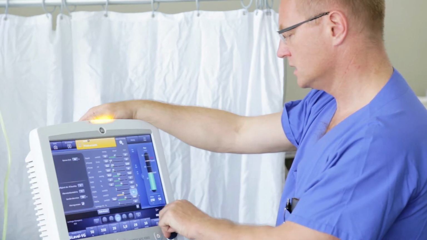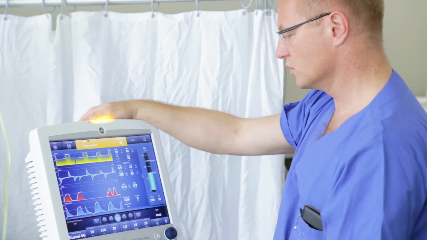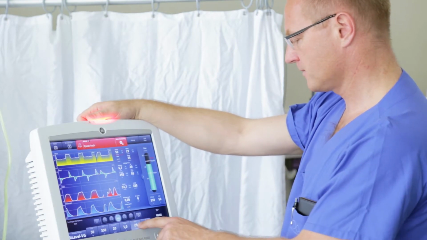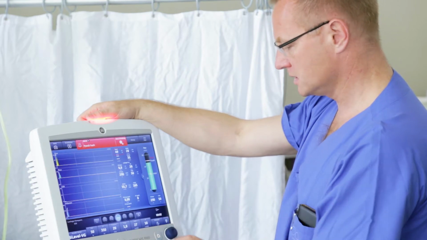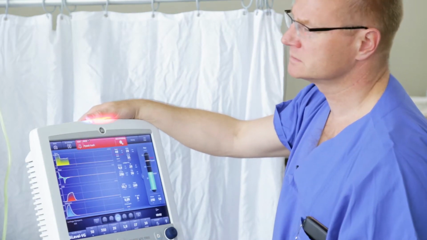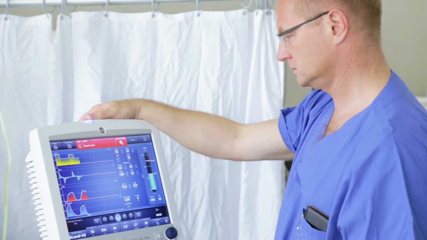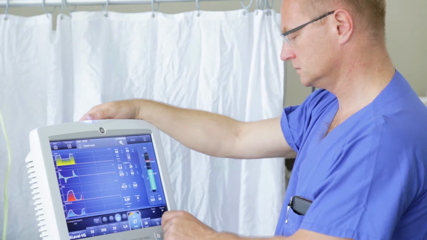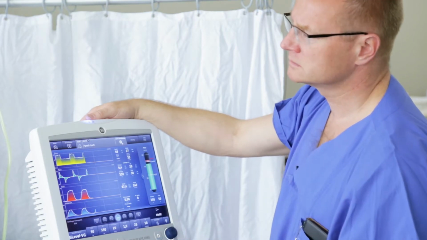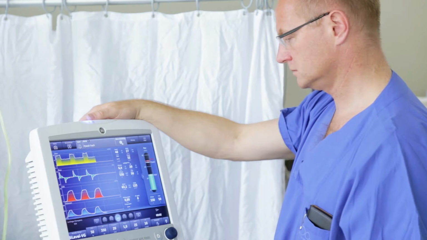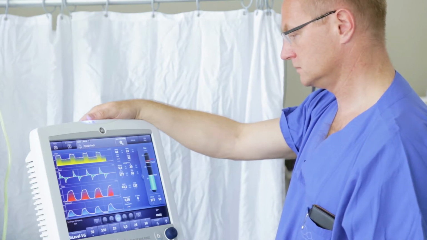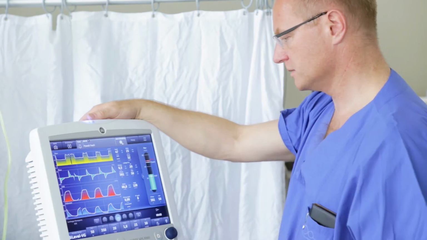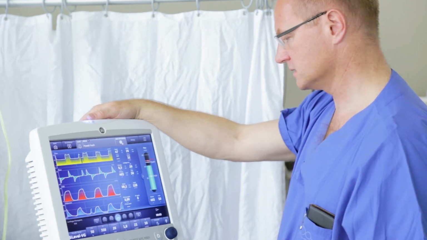The reason for this is that the stored alarm value for our peak pressure was somewhat too high. I am gradually reducing the PEEP again until we have reached the initial level, in this case a PEEP of 19 centimeters H2O.